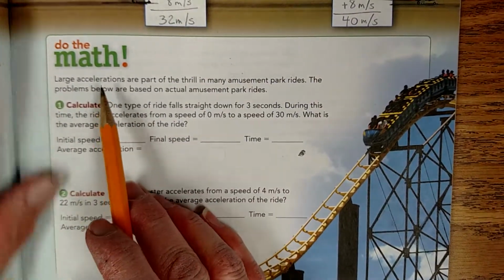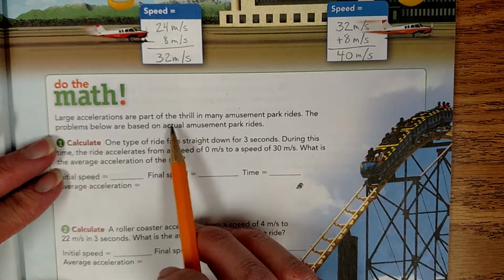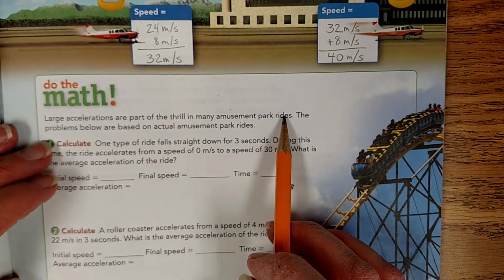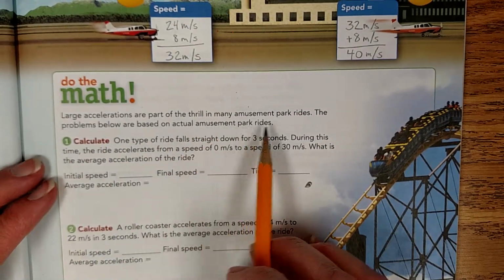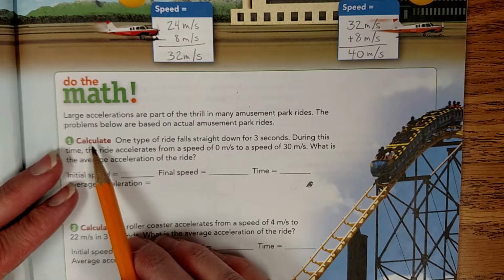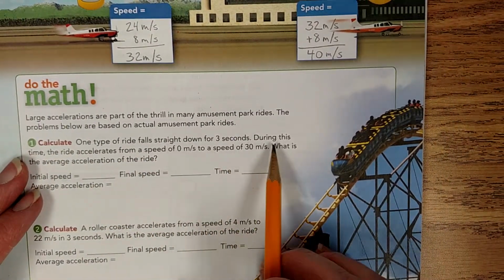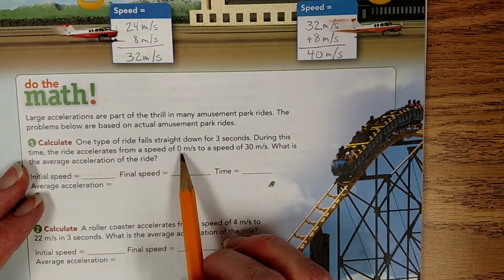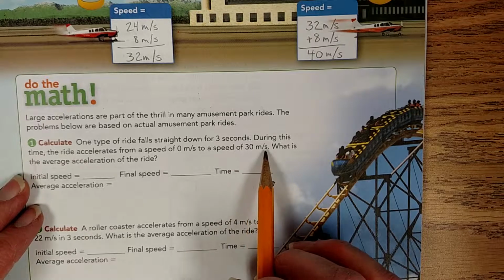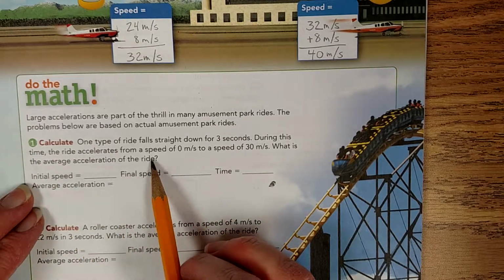So, large accelerations are part of the thrill in many amusement park rides. The problems below are based on actual amusement park rides. So let's calculate something here for a minute. One type of ride falls straight down for 3 seconds. During this time, the ride accelerates from a speed of 0 to a speed of 30 meters per second. What is the average acceleration of the ride?